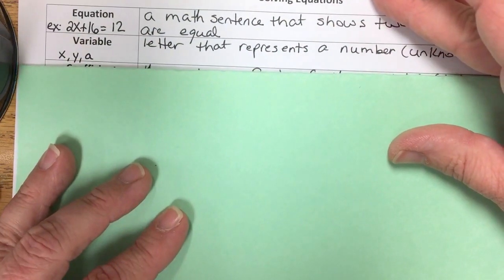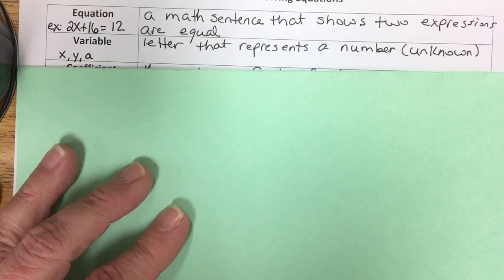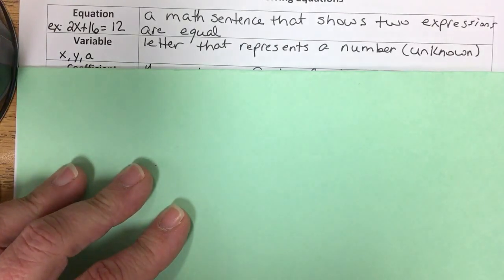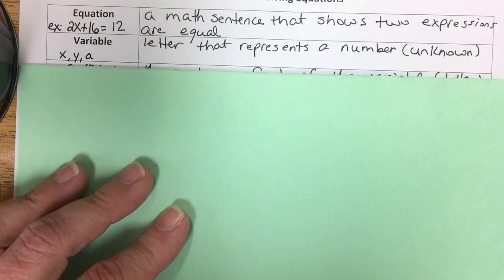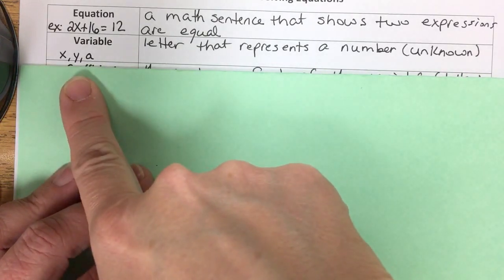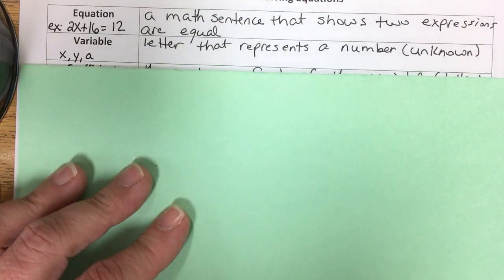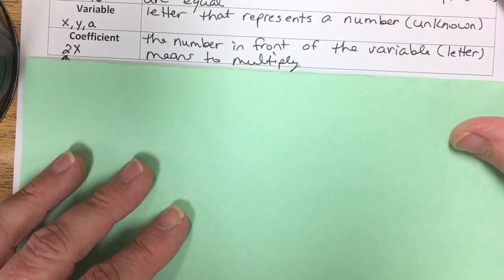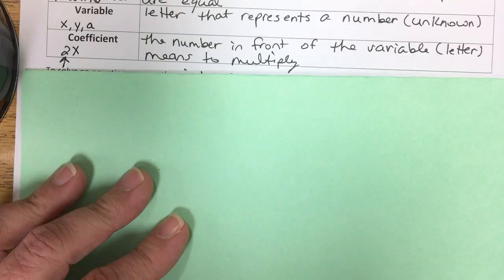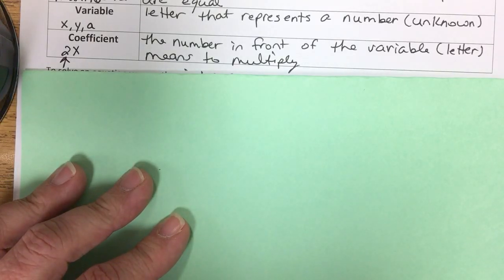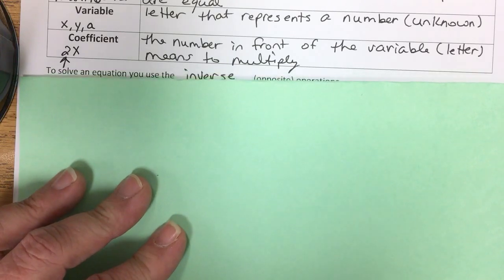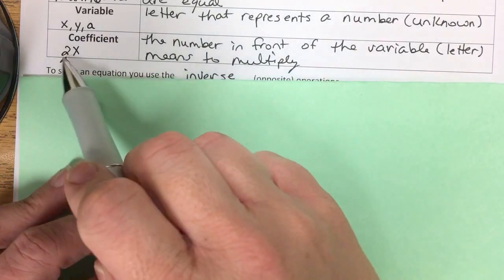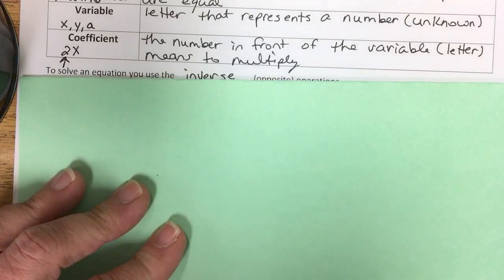The variable is the letter that represents a number or unknown. It can be any letter, for example, x, y, a, b. Any of those are variables. The coefficient is the number in front of the variable or the letter, and it means to multiply. When you see a number and a letter squished together, that means to multiply. So the number in front of the letter, that's called the coefficient.